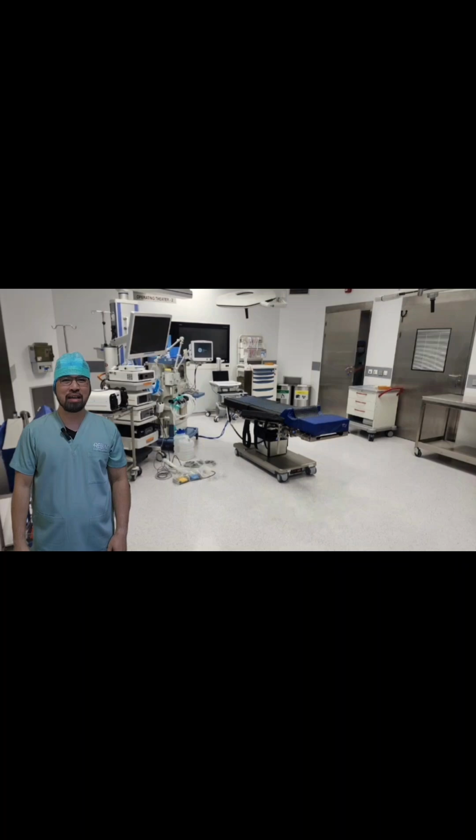As a scrub nurse, you play a critical role in the operating theater, assisting the surgical team and ensuring procedures are done safely and aseptically. There are key areas you should be knowledgeable about. First, surgical procedures. Understanding the various surgical procedures thoroughly, including specific steps and instruments required for each case, is vital. Second is instrumentation.